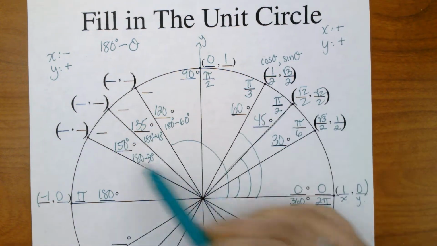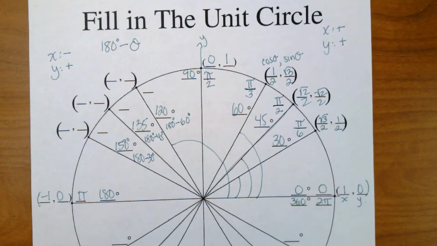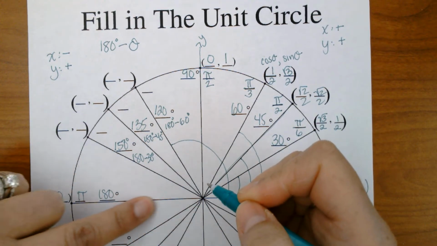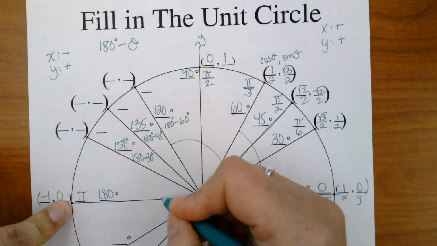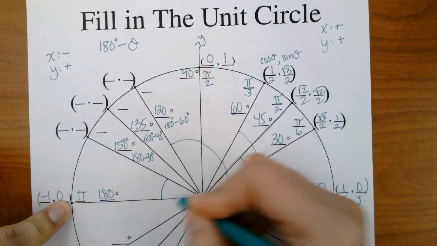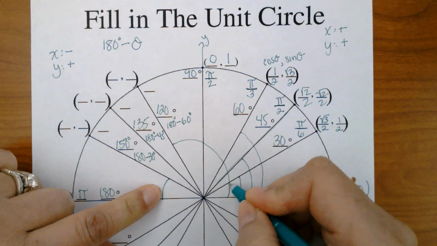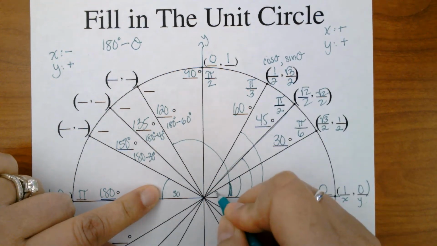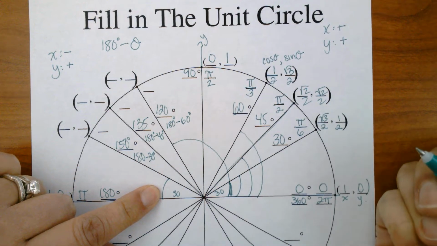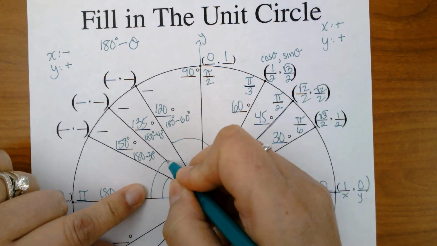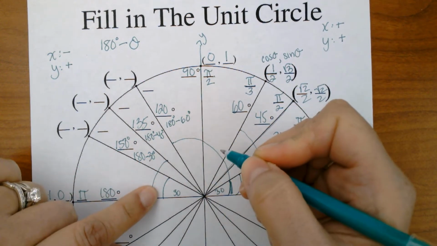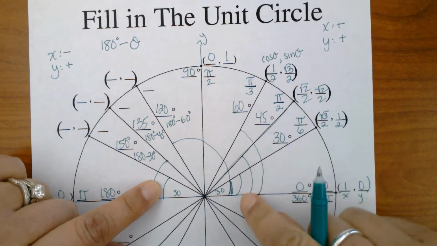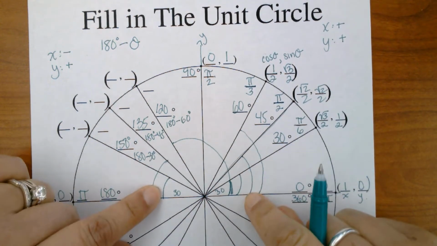If you don't understand how these are matching up, let's just look at this, okay? If we looked at the negative x-axis here, this measurement and this measurement are the same. This is 30 and this is 30. Here and here, this would be 45, this is 45, okay?